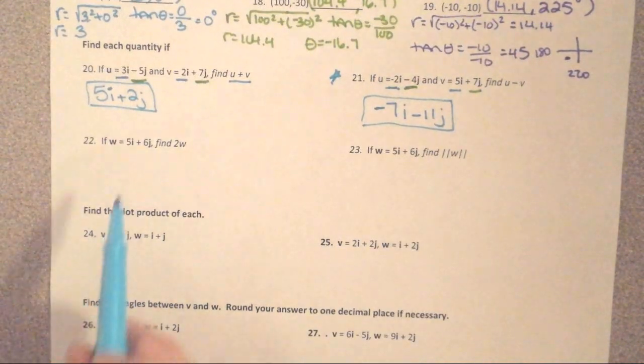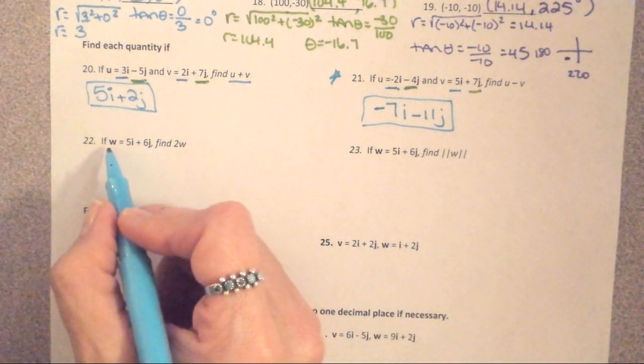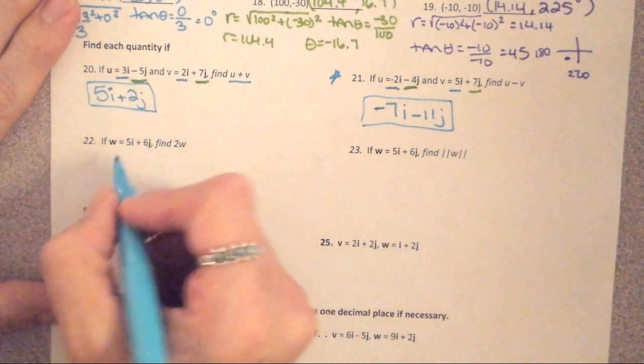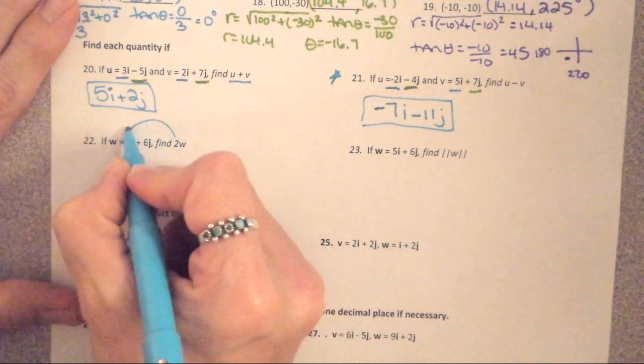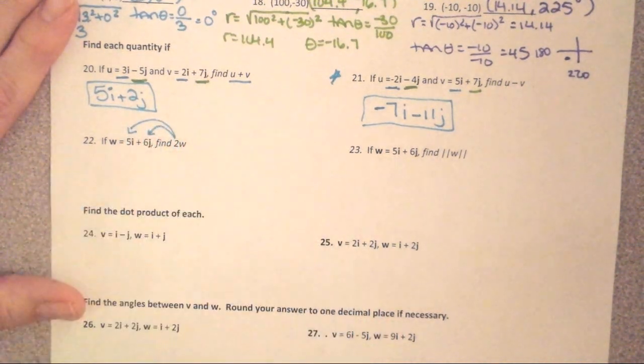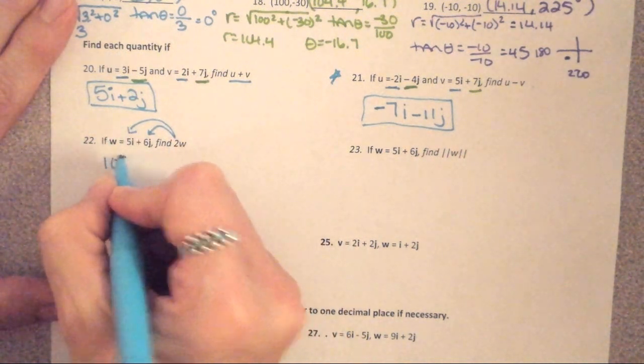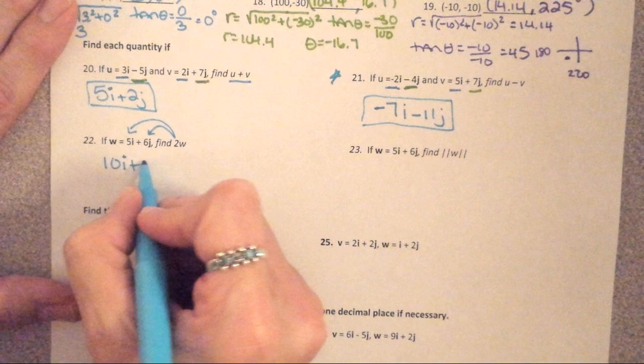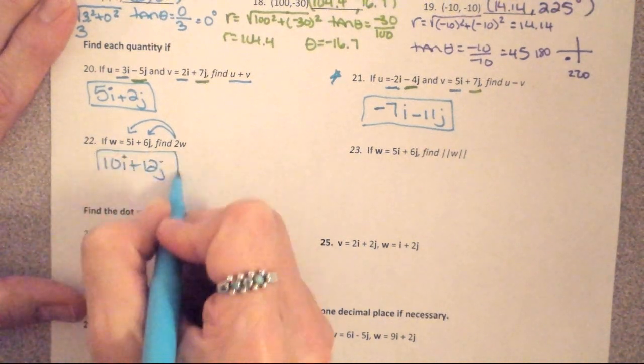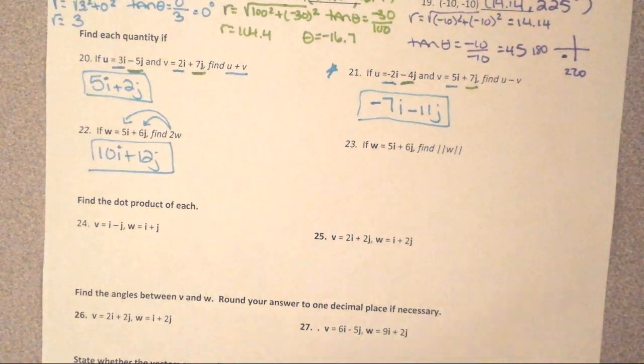Okay. On number 22, they want me to take vector w and multiply it by 2. So all I have to do is take everything in w and say times 2. So 5 times 2 is 10i. 2 times 6 is 12. And don't forget to put that j on there.